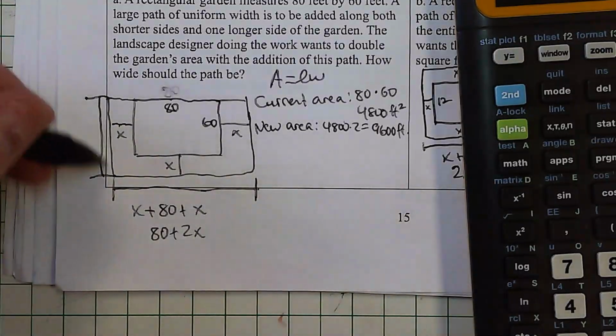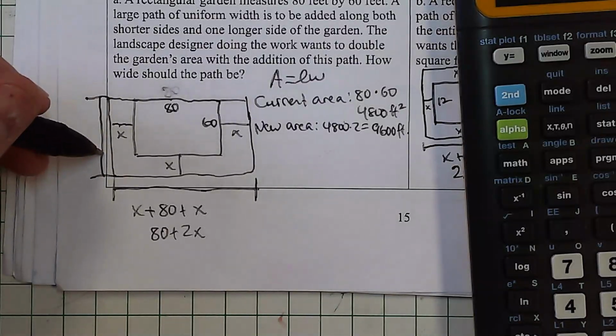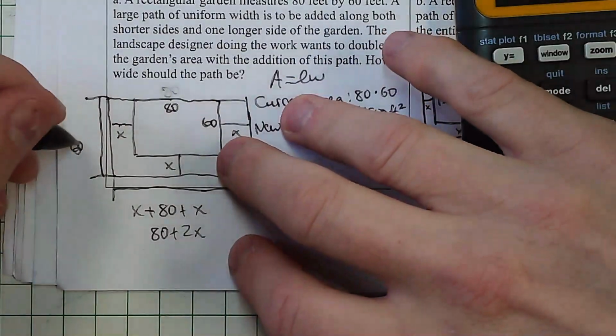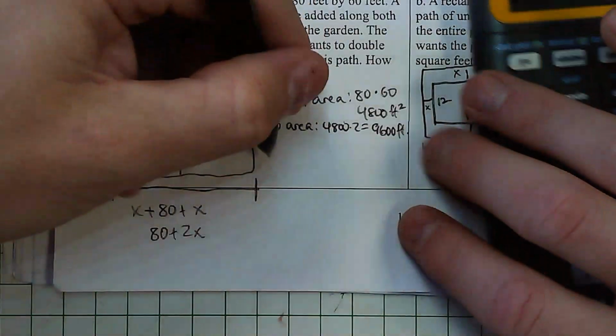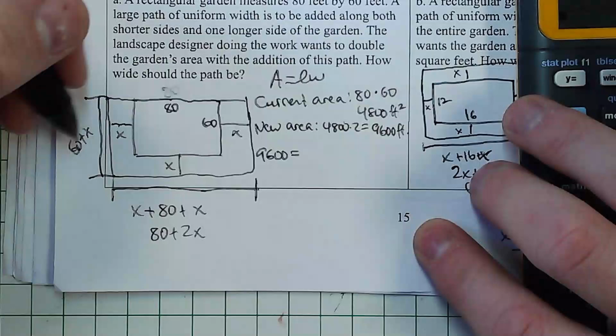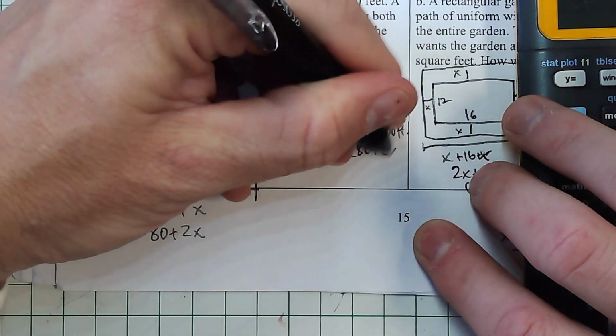What about this dimension? What would this one be? It's 60 to here, then plus what? 60 plus X. Now, if you added to both, it'd be 60 plus 2X, but we just add the one longer side. Now, the area, 9,600, equals this times this. So 60 plus X times 80 plus 2X.